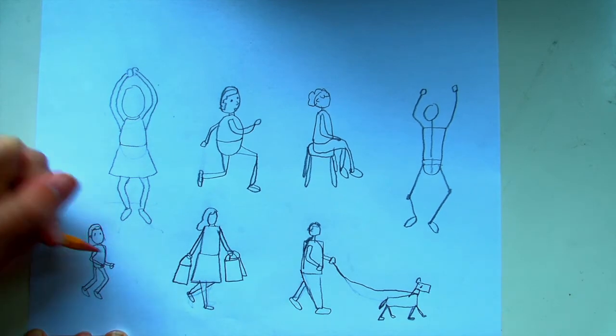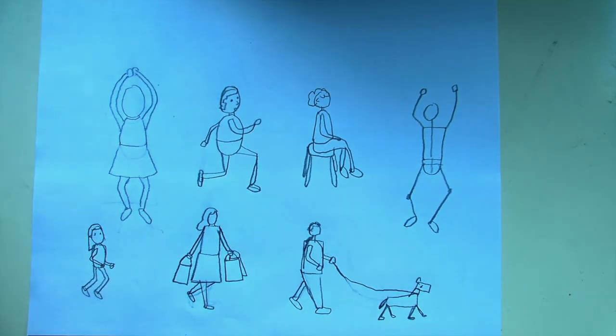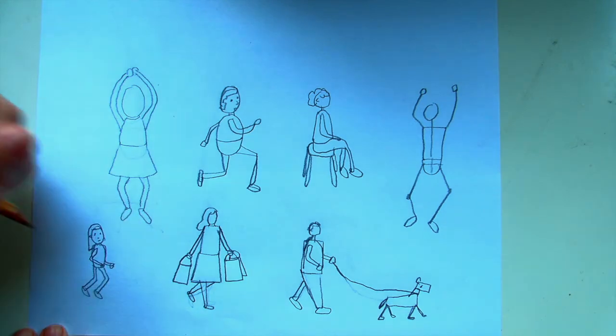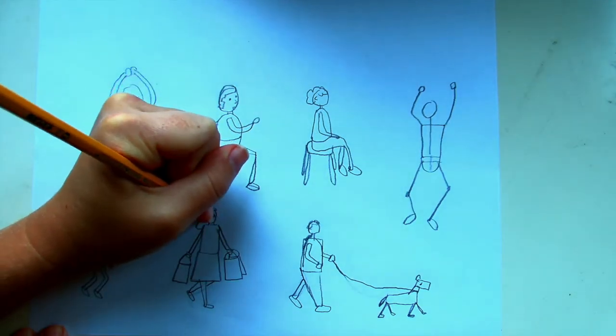My last person is somebody who's dancing. Whoop, that means I have 7 people in all. My last person is dancing. So both knees are bent and both arms are bent.